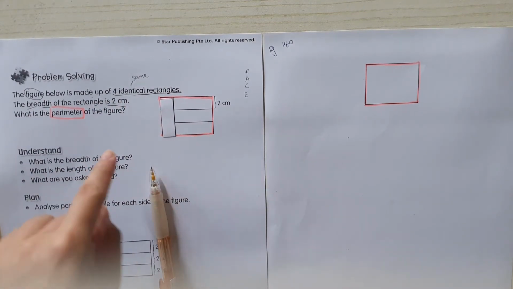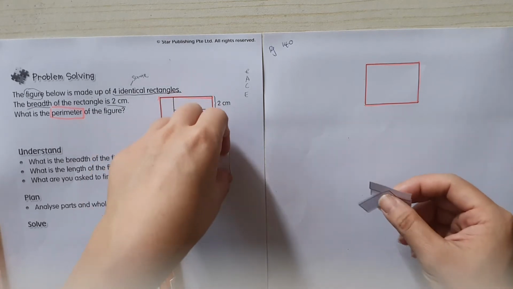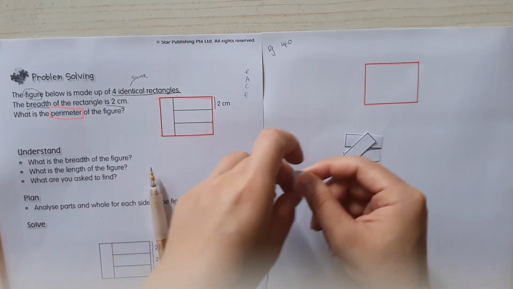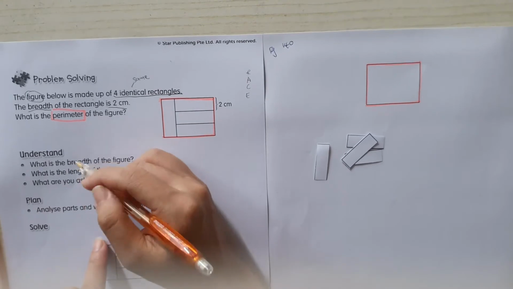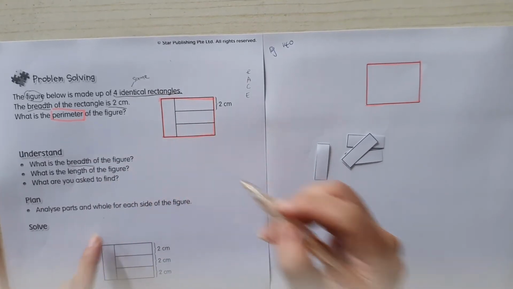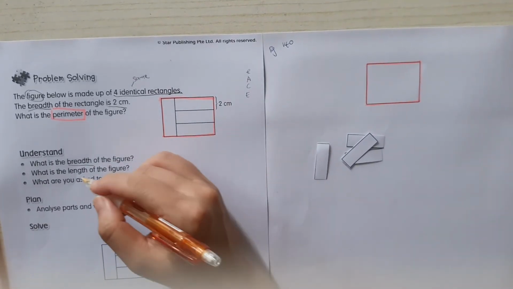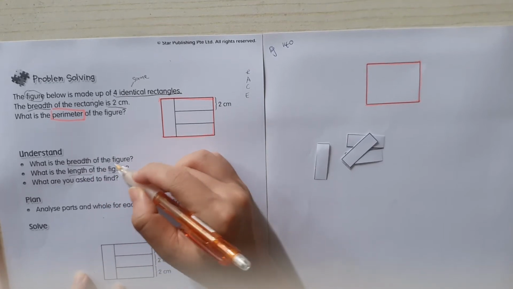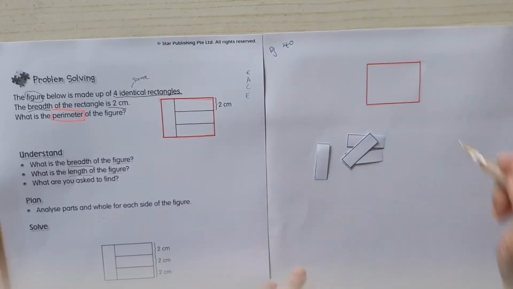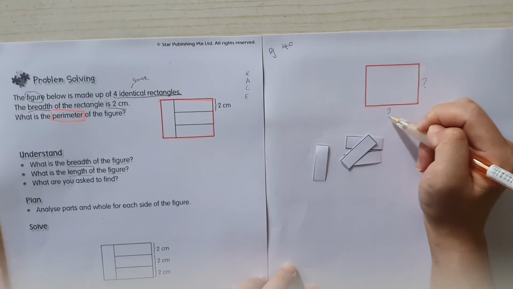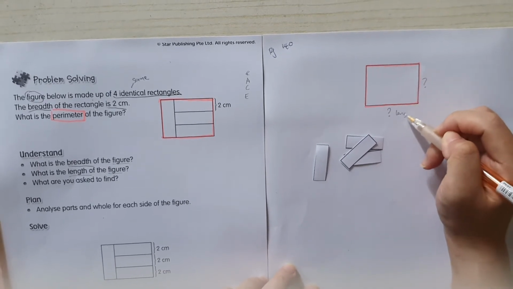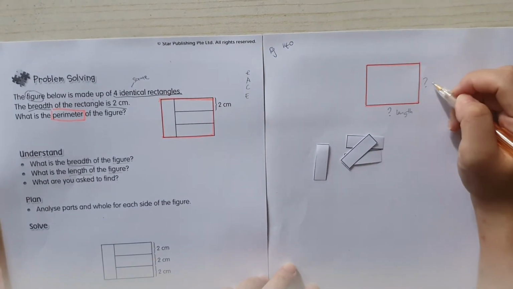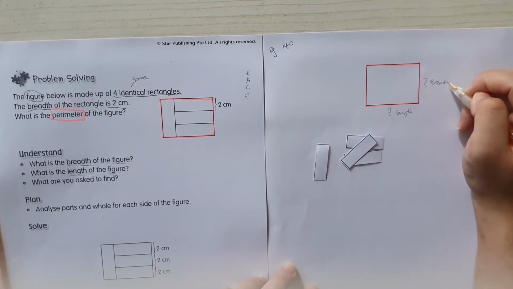Can you see that? So I can actually answer the questions on the left side here. What is the breadth of the figure? The short side, I don't know. I need to find it. And what is the length of the figure? I'm not asking about the rectangle, it's asking about the figure. So asking for here and here. This is the length, which is not given. The breadth, which is also not given.